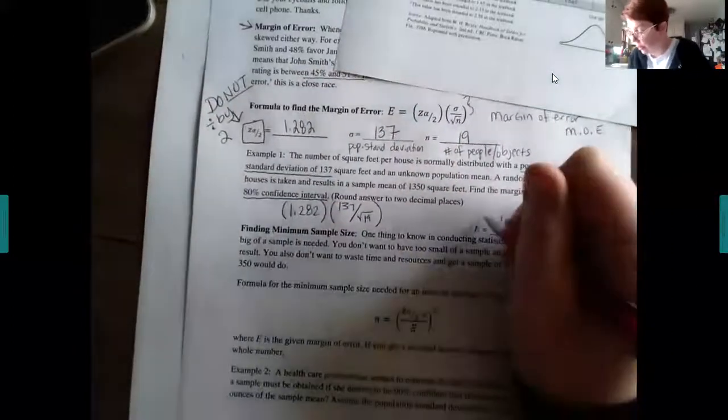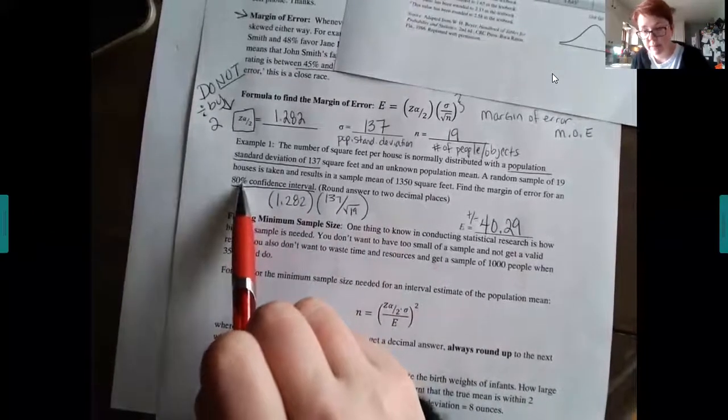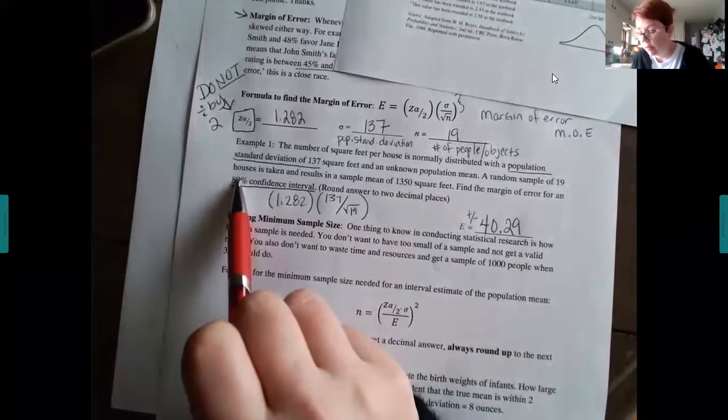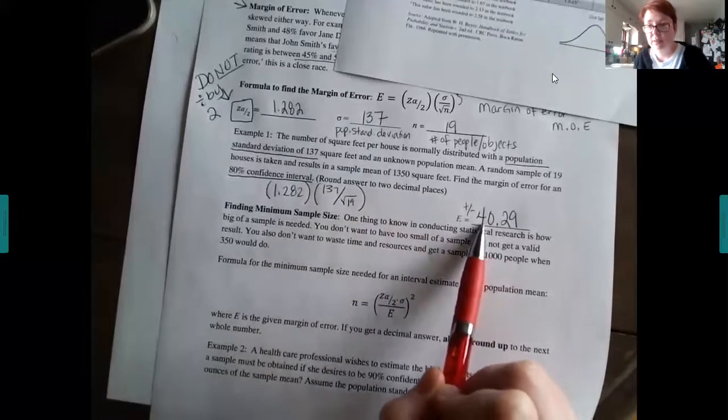That would typically be plus or minus. All right, so what does that mean? That means that we're 80% confident, so not really a whole lot confident, but we're 80% confident that the square footage of these houses will have an average of 1,350 feet plus or minus 40.29 feet.